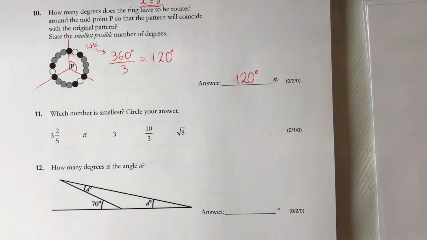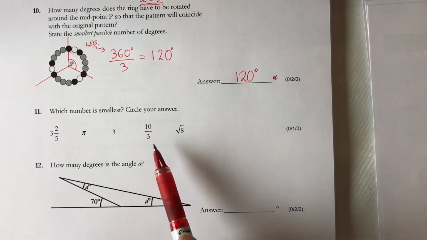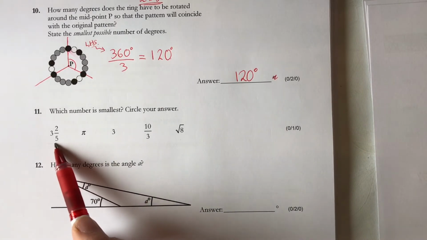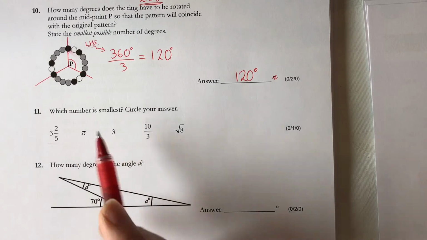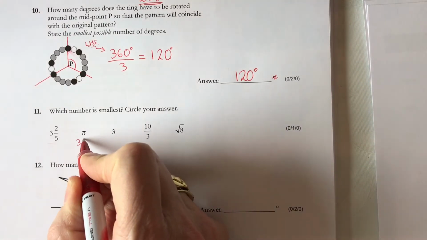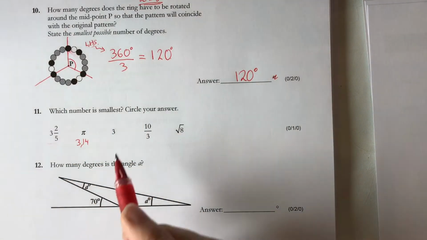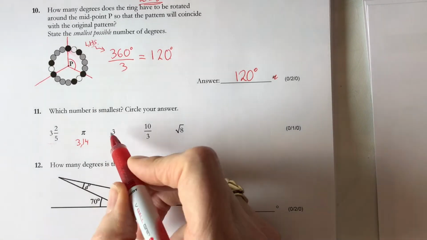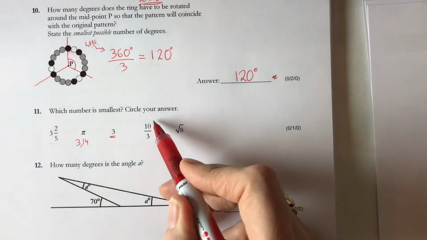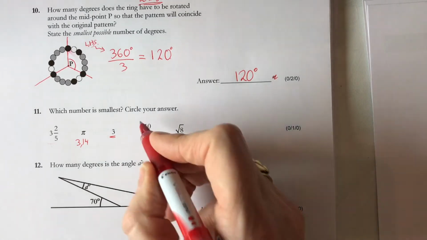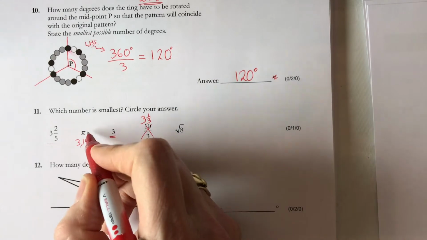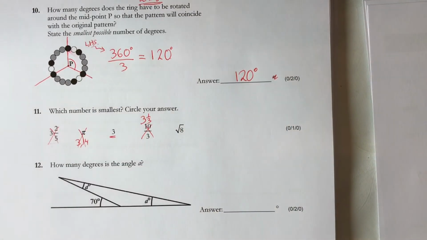And it says, which number is the smallest? Circle your answer. Well, here we have a number that's bigger than 3, because it's 3 2/3. Here's pi, which we know is 3.14, so that's also bigger than 3. Here's the number 3, so that at the moment is our smallest one. Here we have 10 divided by 3. Well, that's going to be 3 whole and 1/3, so that's bigger than 3. So we don't want that, and we don't want that, and we don't want that.